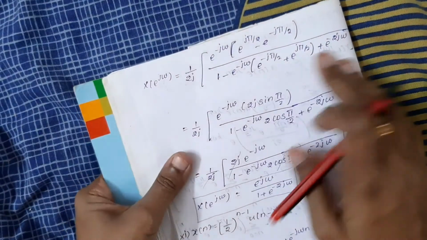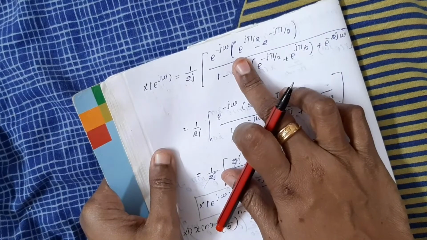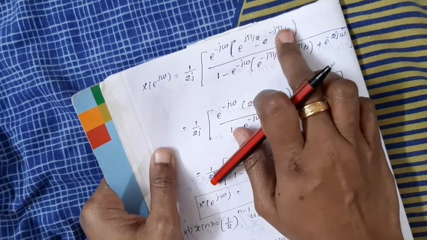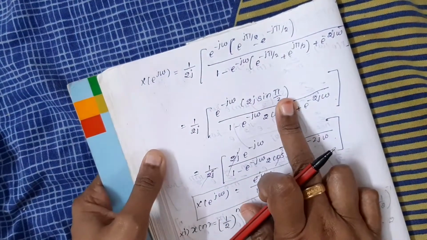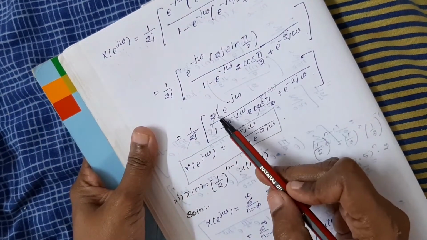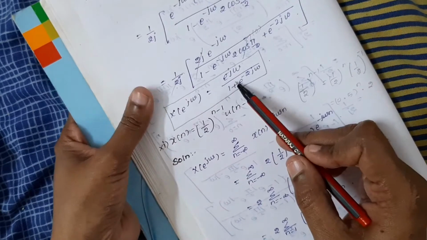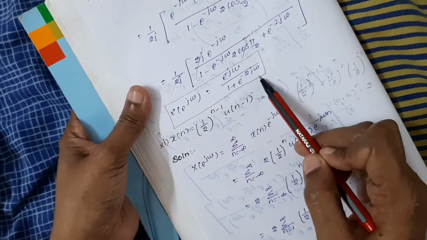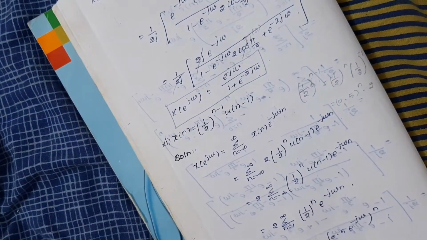So next, after rearranging this, you will get the form e power j theta minus e power minus j theta, which is 2j sin theta. Okay, so 2j sin theta. So the 2j gets cancelled and you will get the answer e power minus j omega by 1 plus e power minus 2j omega.